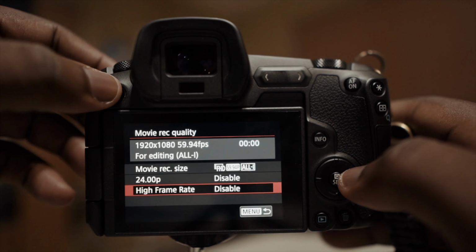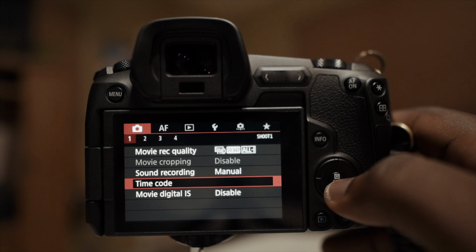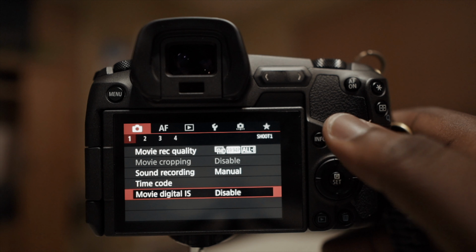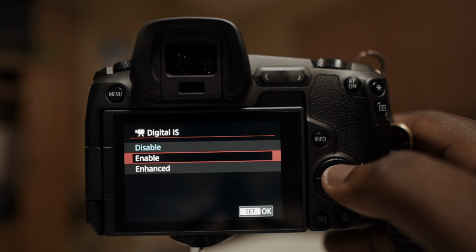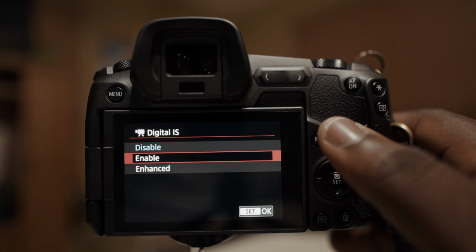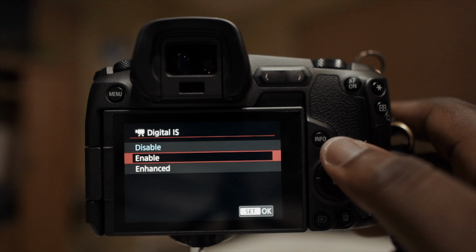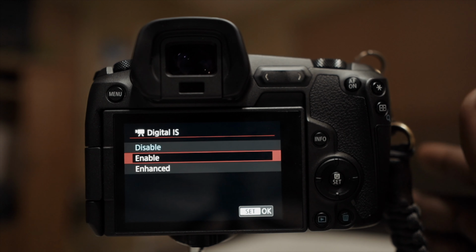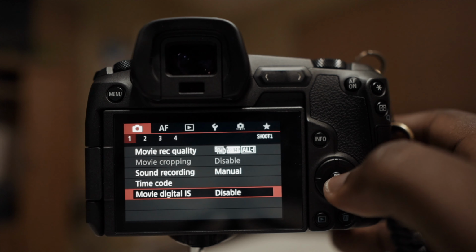So let's go back. Sound recording is manual. Time code, I don't use that. Movie digital image stabilization. Now when I'm using this, I set it to enable, because you get a slight crop in, and when I'm using this with an image stabilized lens, it actually acts as if it's a gimbal. So I've been doing a lot of handheld shots with the EOS R, and that's how I've achieved it.